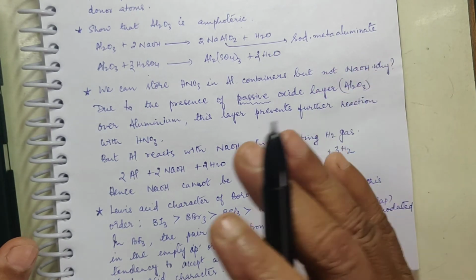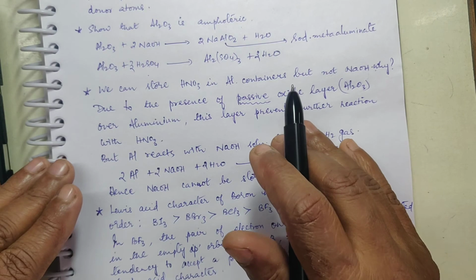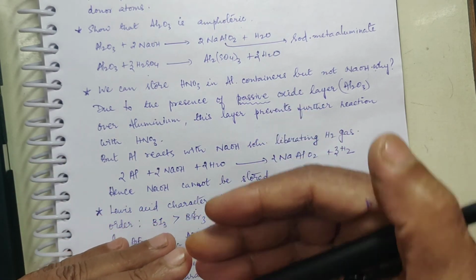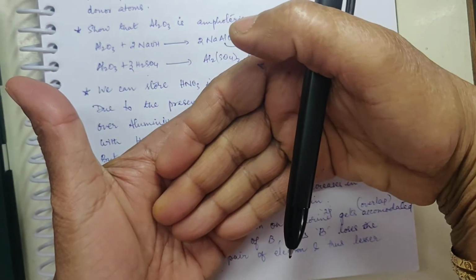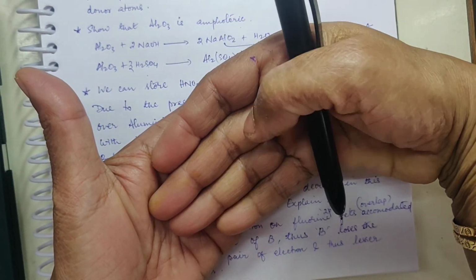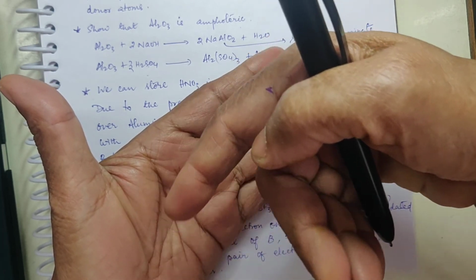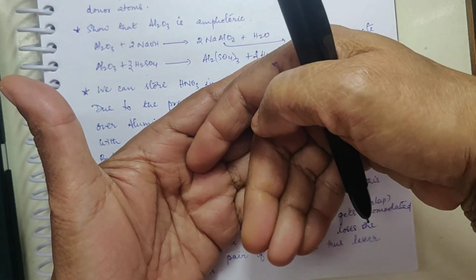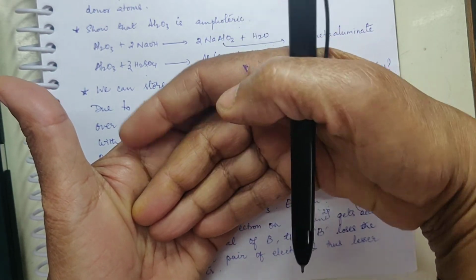So whenever nitric acid comes in contact, the oxide layer which is fixed over it will not allow HNO3 to react with metallic aluminium. See, this is the aluminium metal, this is the aluminium oxide layer, and over which you are adding HNO3. So this layer will prevent reaction with the layer below it. This is the metallic layer, this is the oxide layer, and this is the HNO3 layer, right?